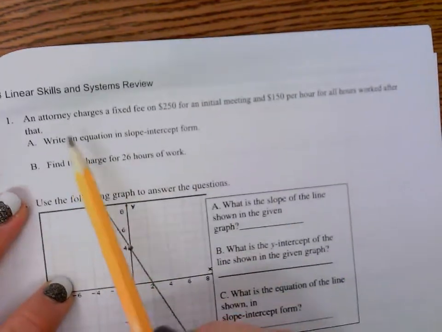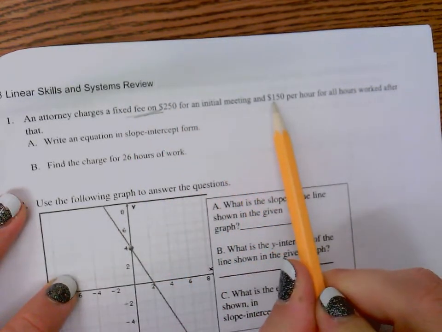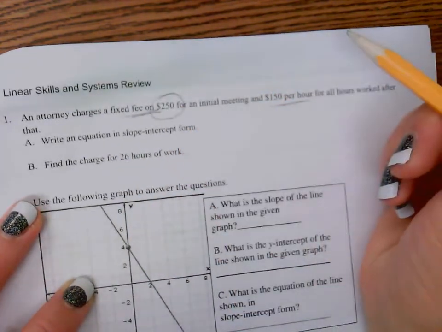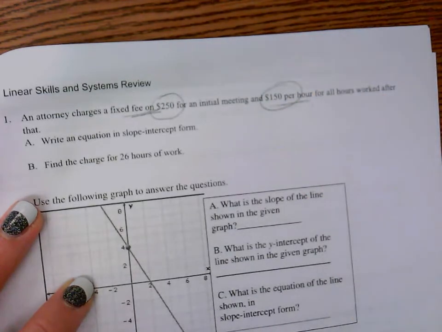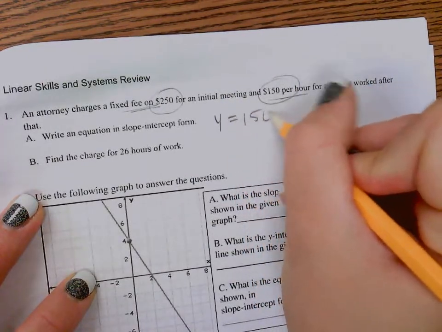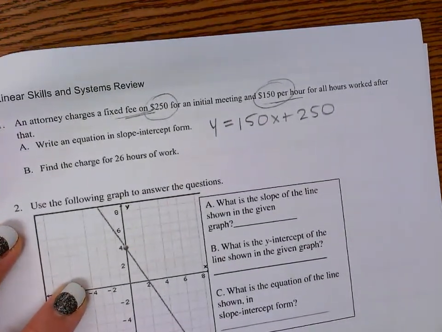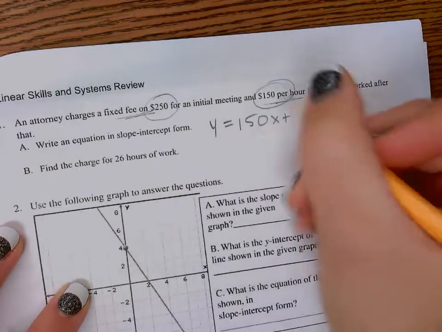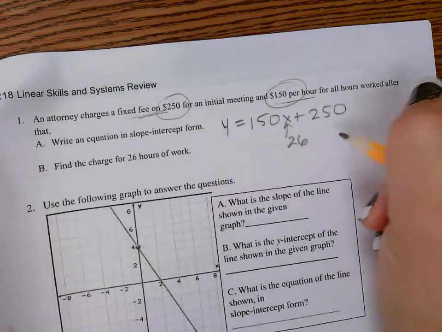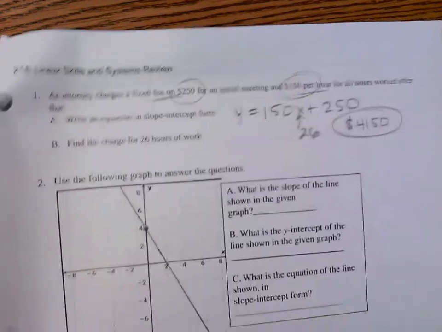When an attorney charges a fixed fee of $250 and $150 per hour, in slope-intercept form the fixed fee is your y-intercept, and this is your rate per hour. So y equals 150x plus the fixed rate of 250. Then you're just going to plug in 26 to get your final bill. So that comes out to $4,150.